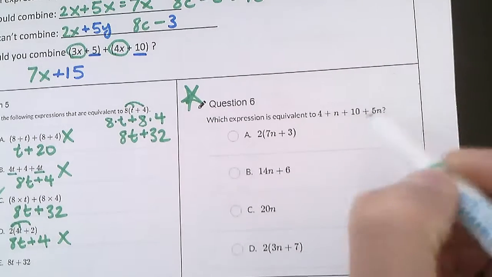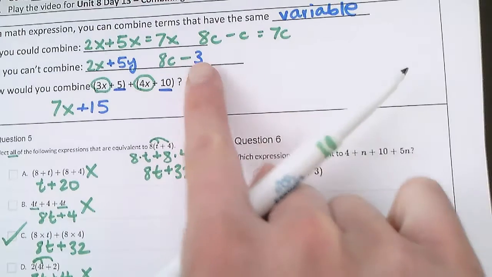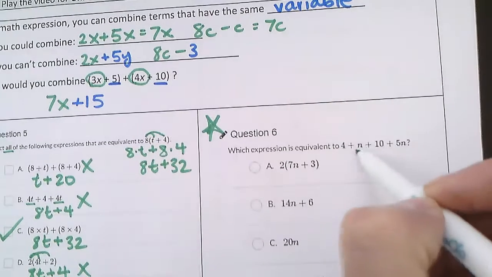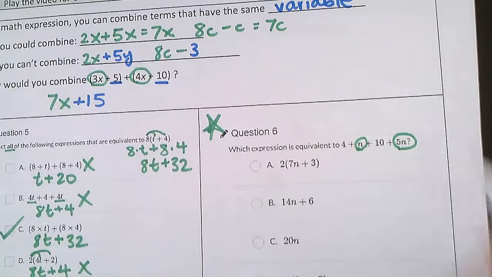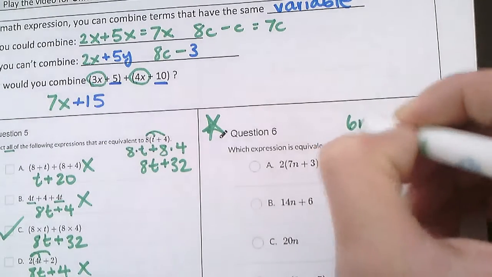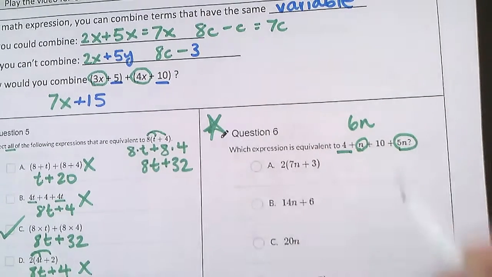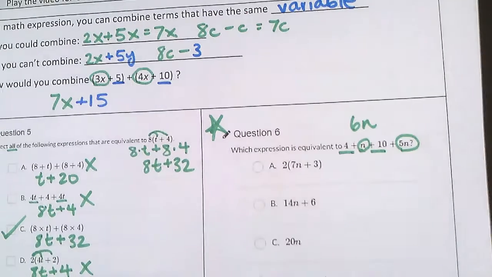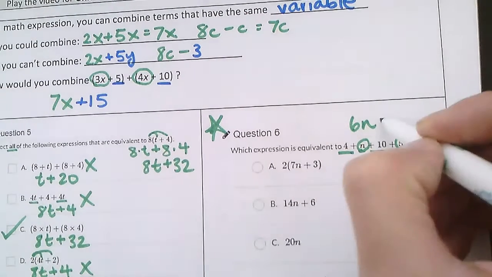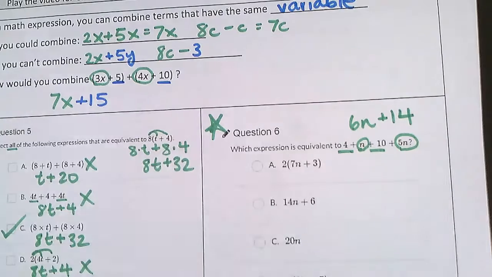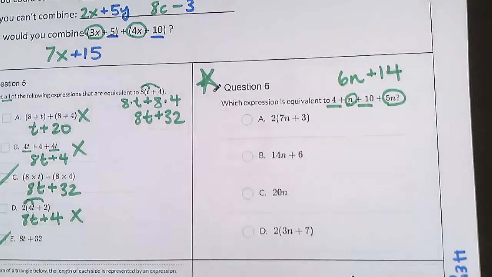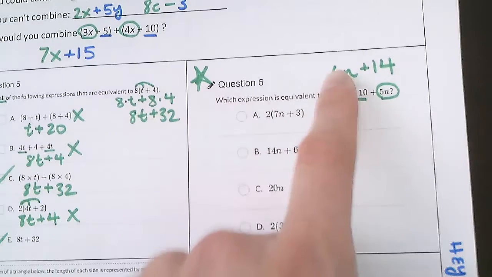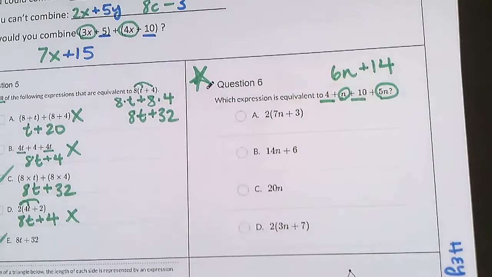And we can combine our like terms, just like we did up here. I have 1n right here, plus another 5n right here. So altogether I would have 6n. I have a 4 right here, plus 10 right here. 4 plus 10 is 14. And now I can go through each of these options and see which one is equal to 6n plus 14. Okay, so you'll do that one on your own.